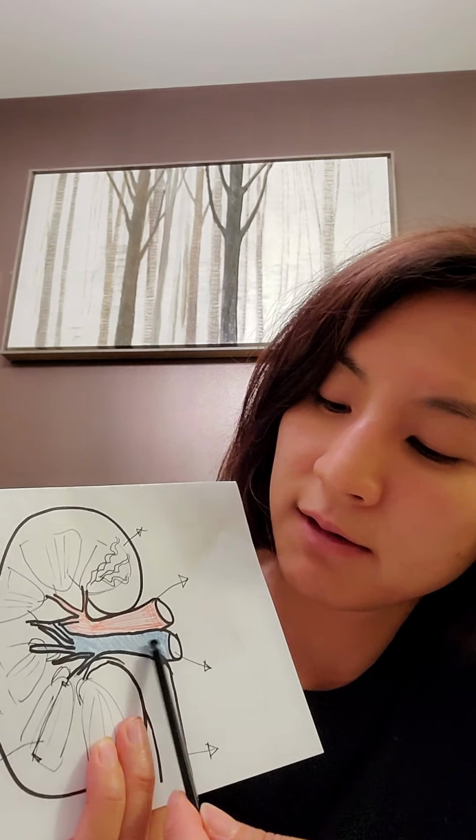And number 3: what are the two major blood vessels associated with the kidneys, and why are they important? As shown here, this is the renal artery, and this is the renal vein.